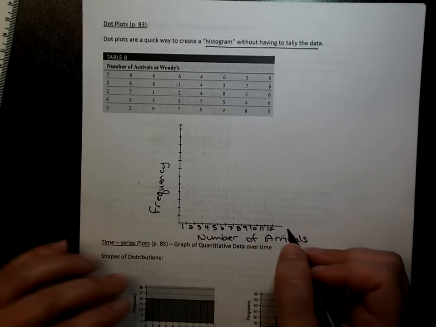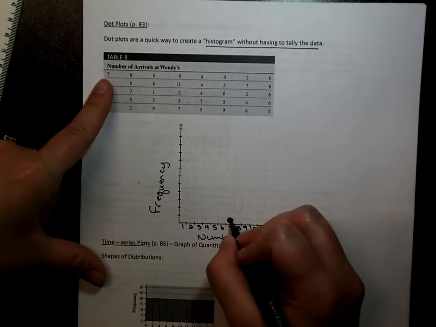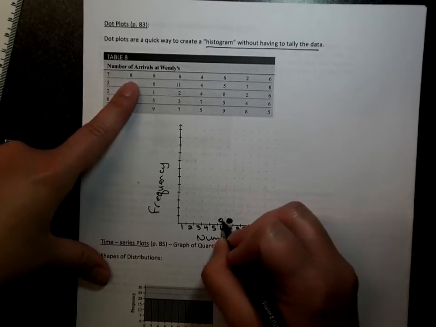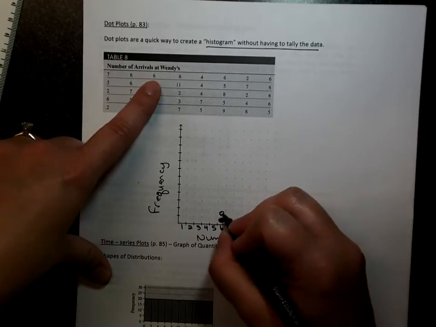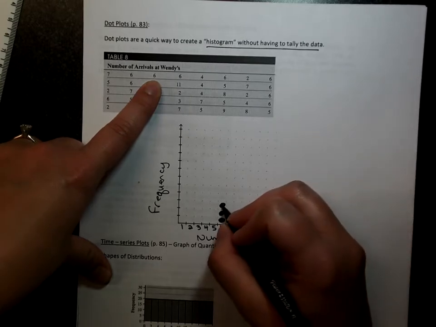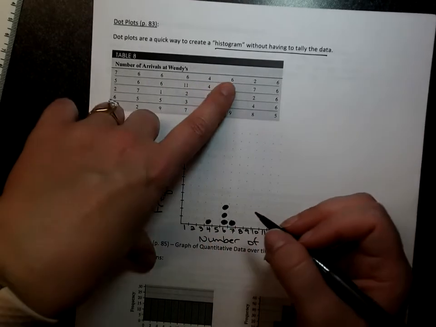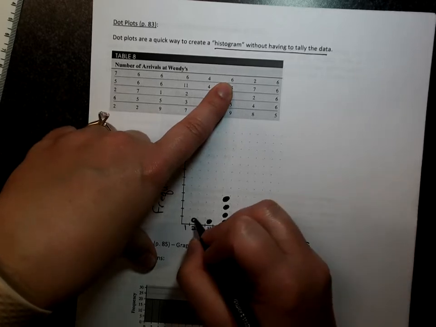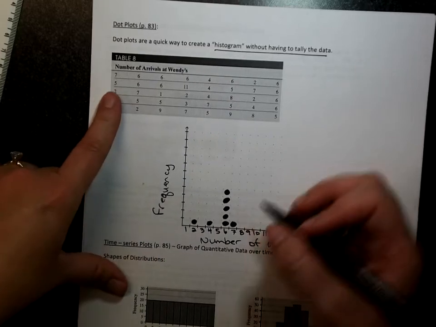And what you're going to do is, as you see each number, so when I see 7, I'm going to put a big dot filling in that spot for 7. When I see 6, I'm going to put a big dot filling in the space for 6. When I see 6 again, I'm going to stack another dot on top. When I see 4, you want to make your dots about the same size, and as neat as you can be so you can really see the data. And we'll just keep putting dots.